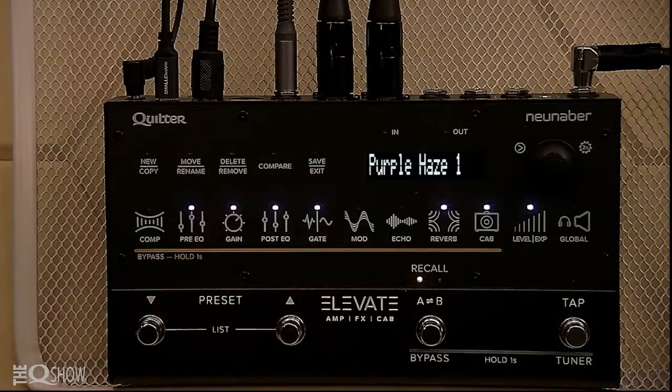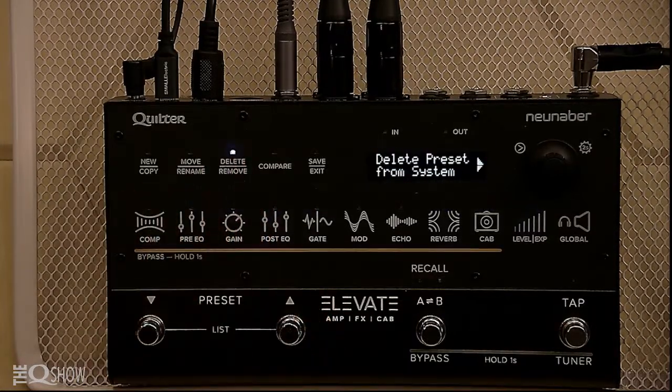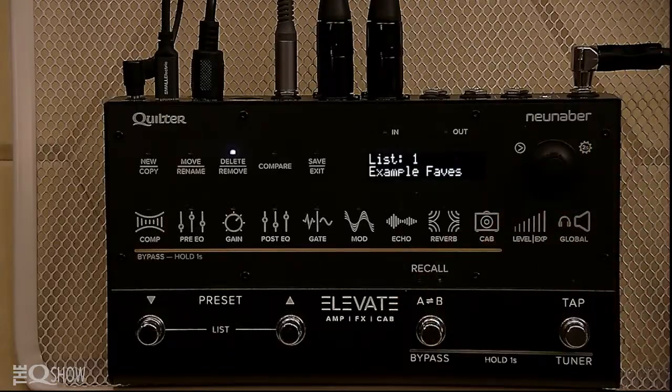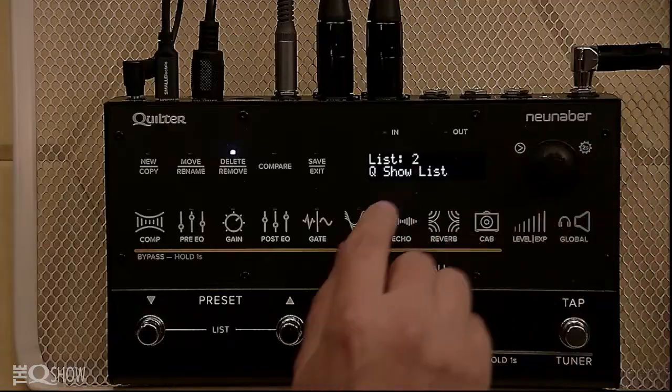So we're going to delete the QShow list that I just made. You touch delete remove, select delete list from system, and you can't delete the all presets list. It won't let you do that. And the example faves is the example list that comes preloaded, which is just a user list, so you can delete that if you want. But we're going to delete the QShow list.